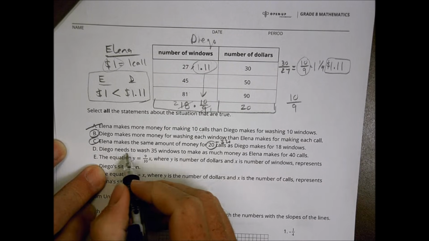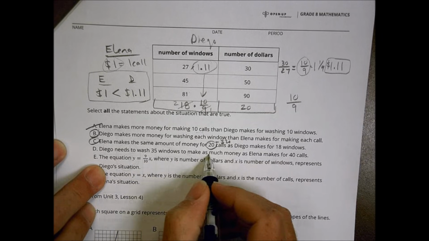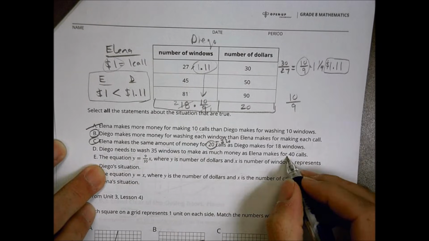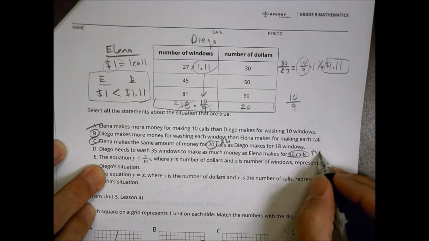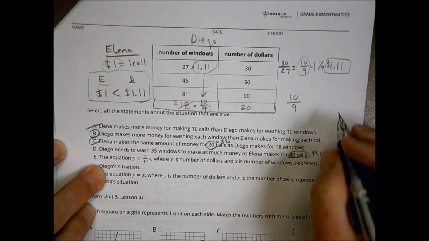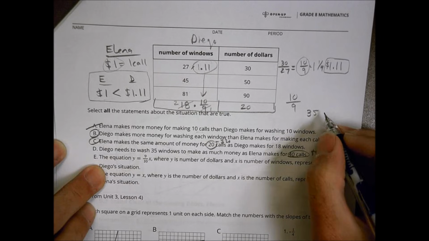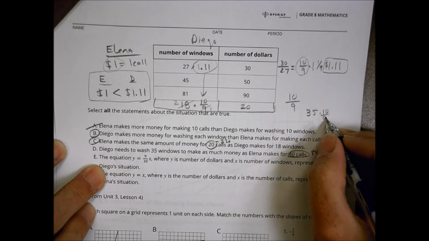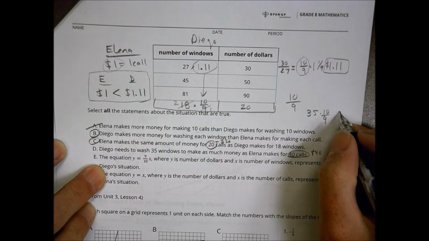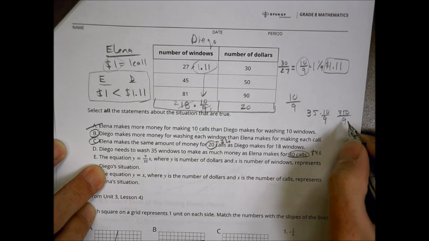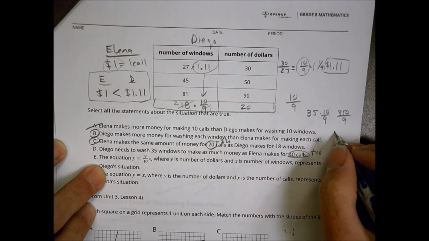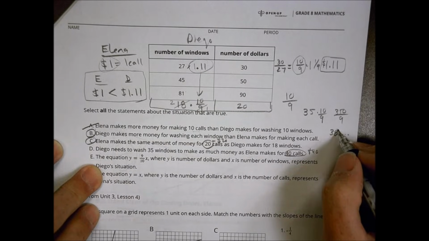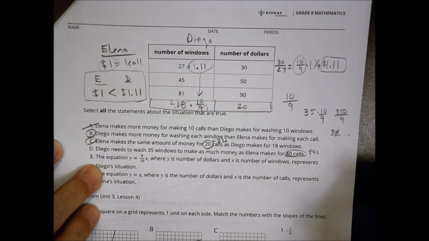Diego needs to wash 35 windows to make as much money as Elena makes for 40 calls. Well, her 40 calls is $40. That's easy enough. So for Diego, 35 windows, again we go back up to here, and I can multiply it by 10 over 9. That's going to be 350 over 9, and 350 over 9 is about $38 and some extra cents. So $38 is less than 40. So is he going to make $40? Nope, he won't make $40.